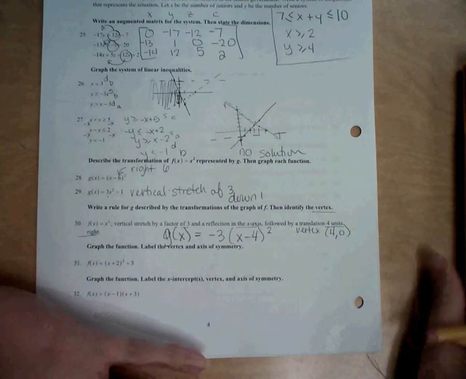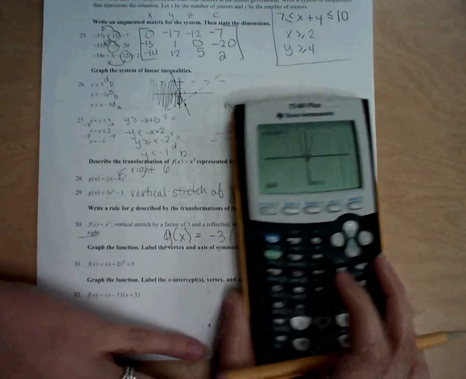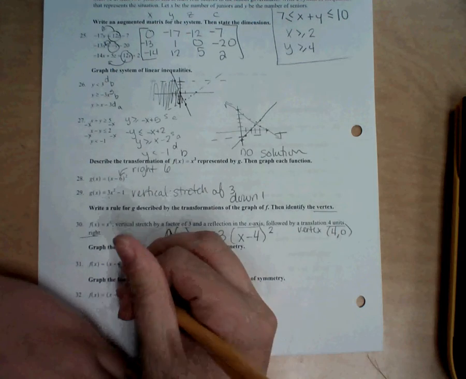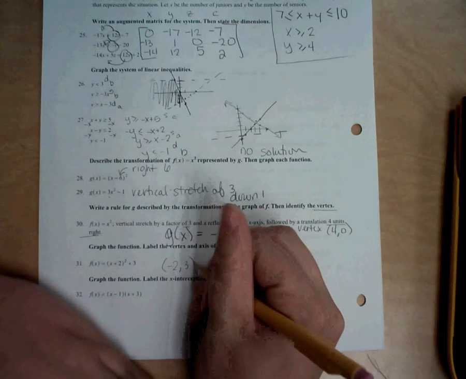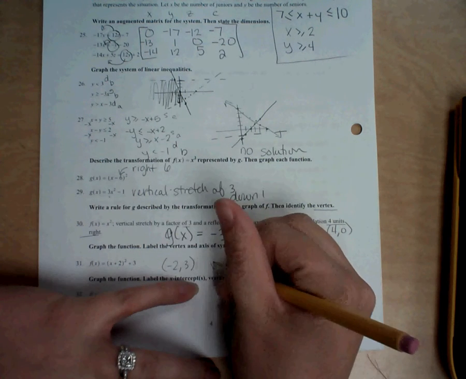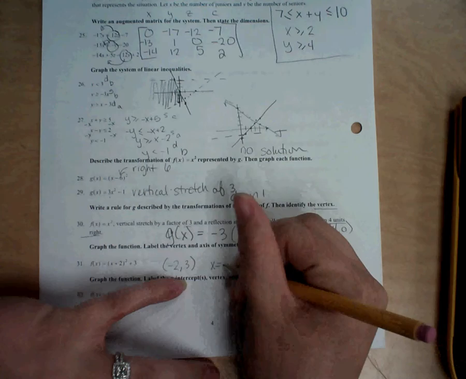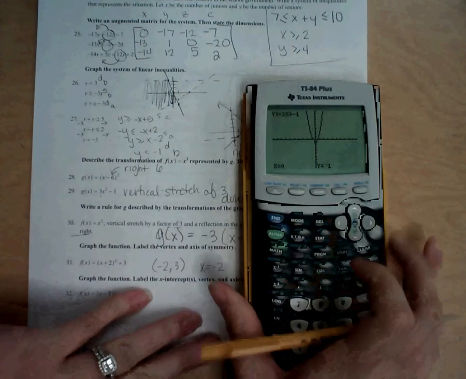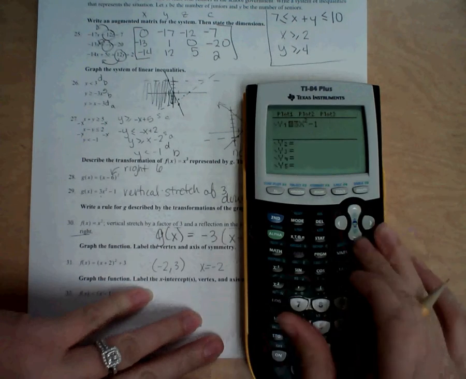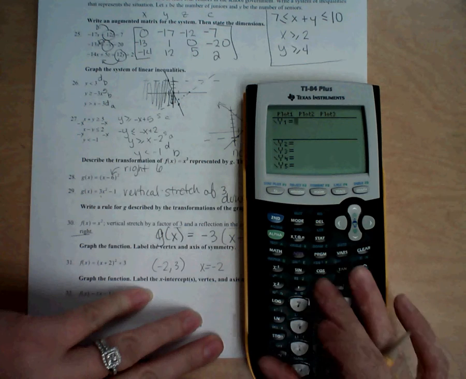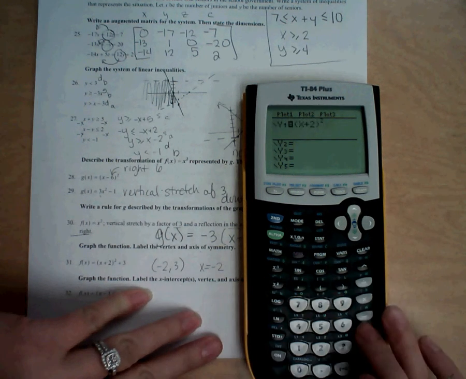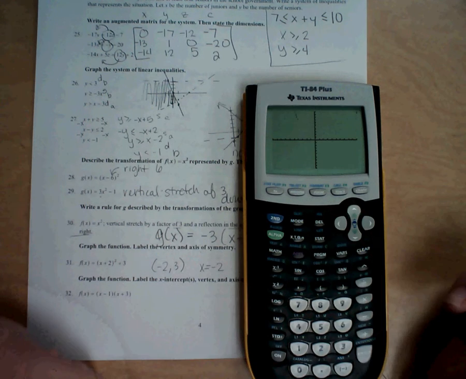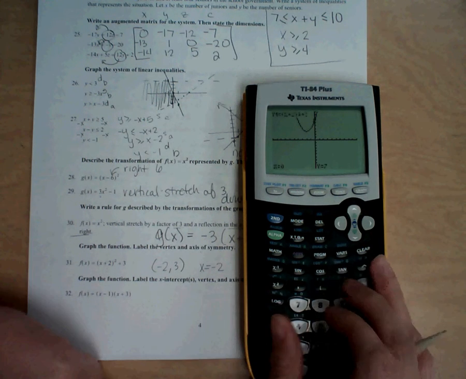Graph the function, label the vertex and axis of symmetry. I can see my vertex is going to be at the opposite of my inside, negative 2, 3. My axis of symmetry is the vertical line that goes through it, so x equals negative 2. And to graph it, you can graph it on your calculator. And there's your graph.